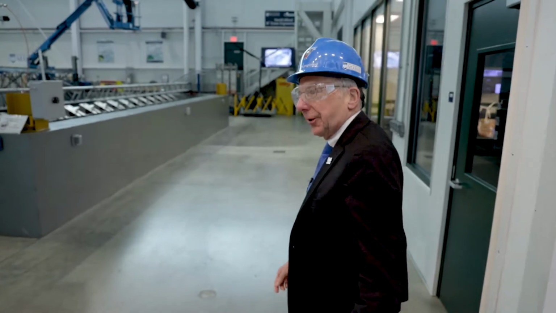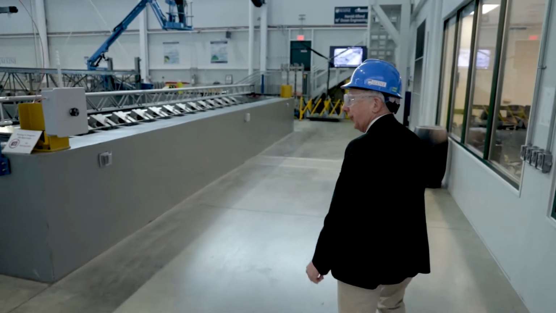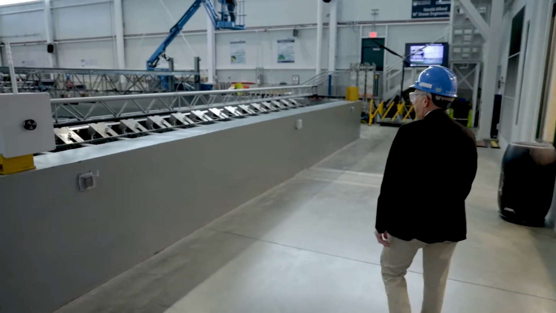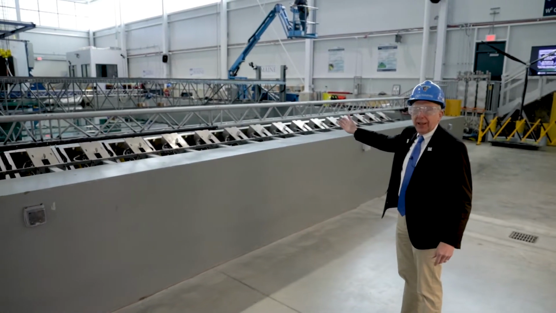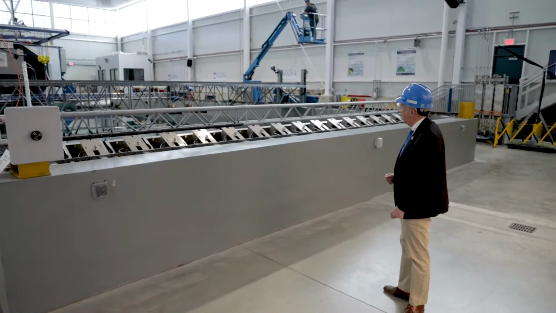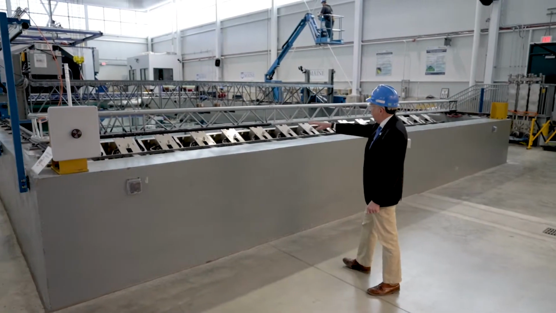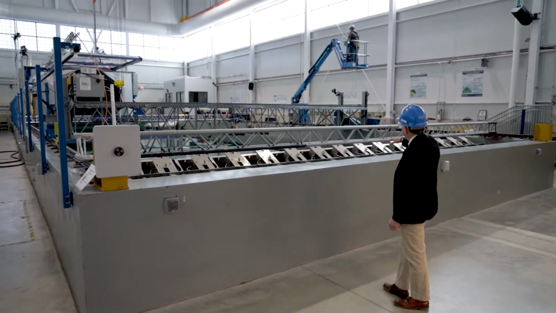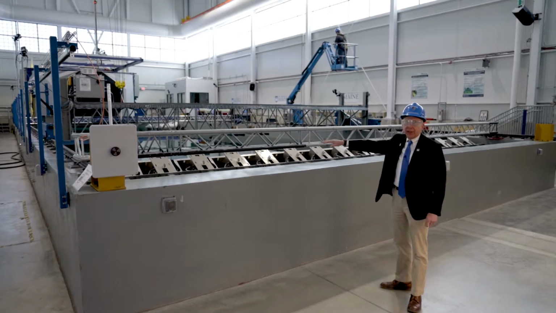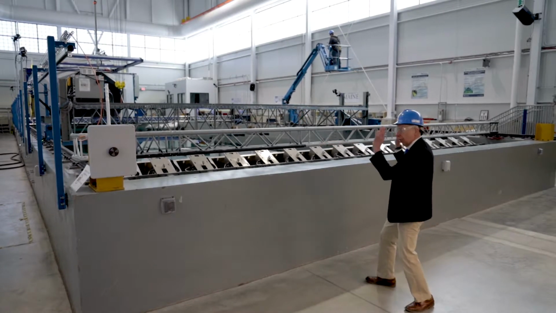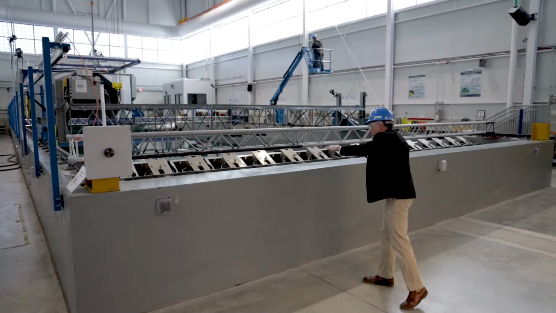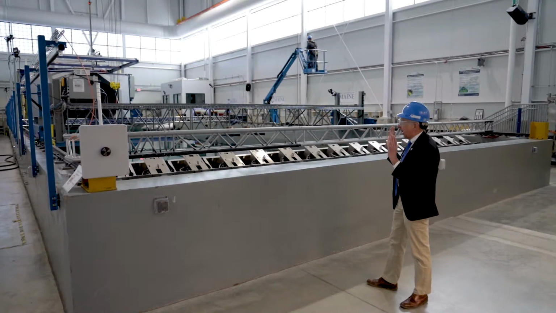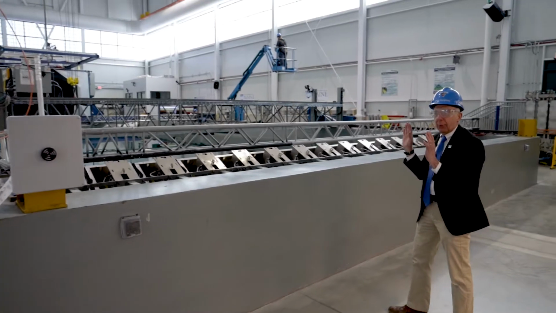We're now going into the Wind Wave Basin. And as you can see in the background, we've got a crew up there working. It's a very active place. What we have right in front of us is a series of 16 paddles that rock forward, rock back, rock forward, rock back. And that's what makes the waves.